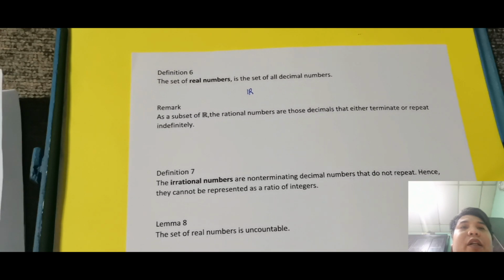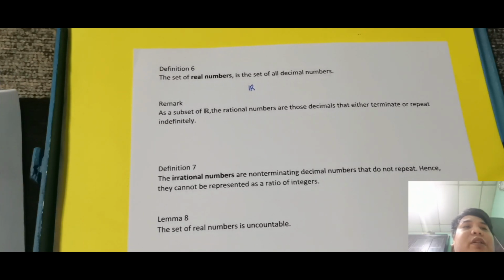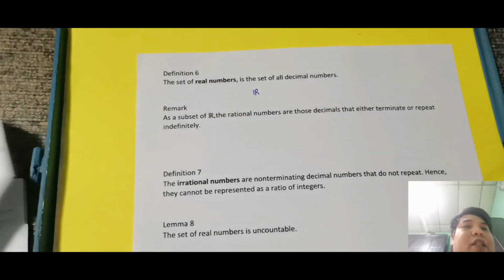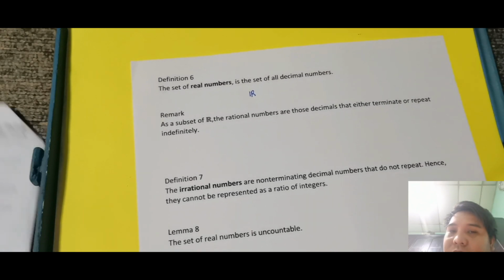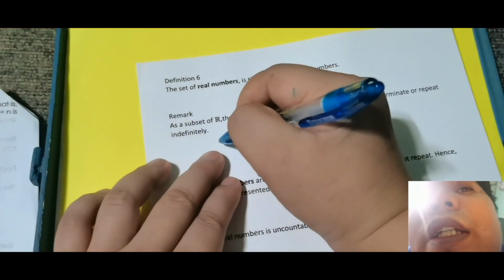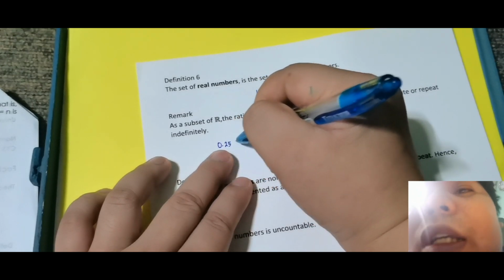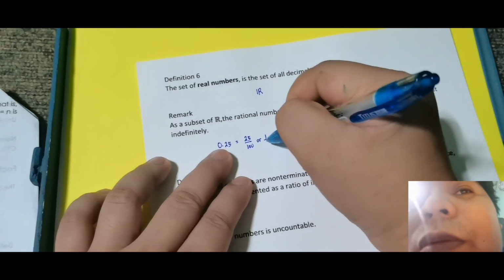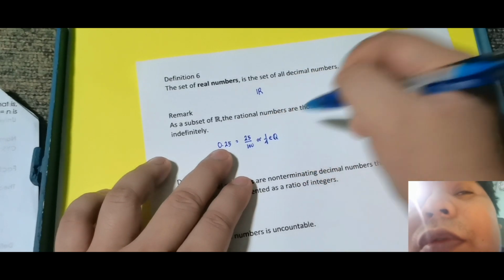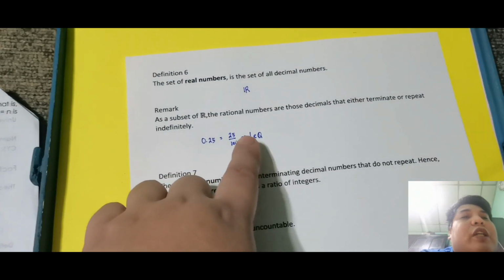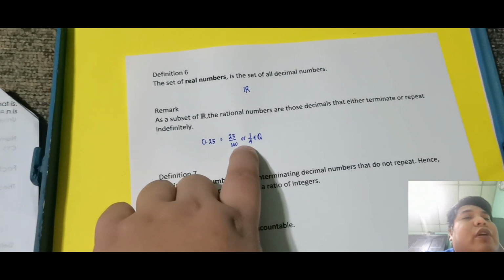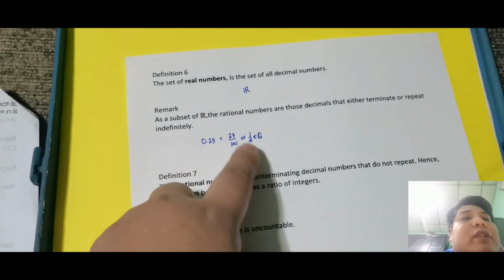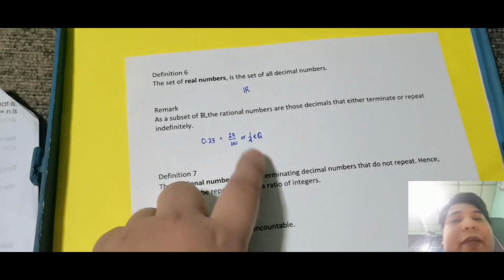Okay, so, ngayon, remark, a subset of R, the rational numbers are those decimals that either terminate or repeat indefinitely. So, ano ba yung mga example nito? Ito ang sinasabi ko kanina. Example nito, si 0.25. Aware tayo si 0.25 can be 25 over 100 or 1 over 4, which is an element of Q. So, siya ay naging fraction. Terminating decimal siya na naging rational number. Pero real number pa rin naman siya totally.